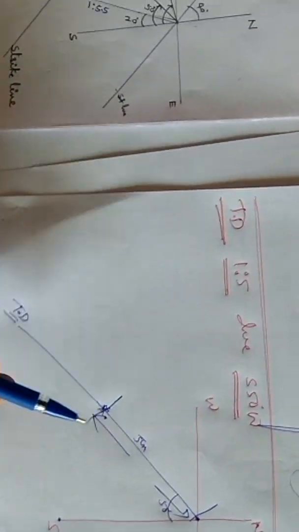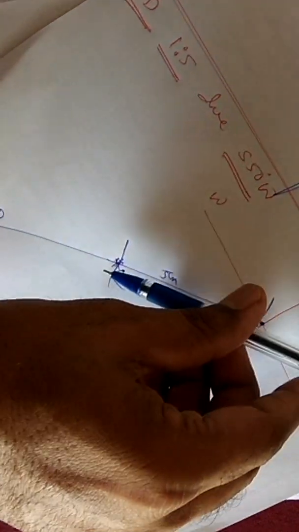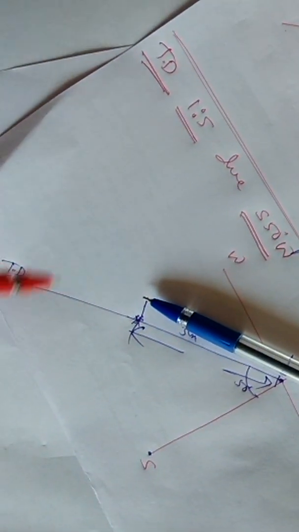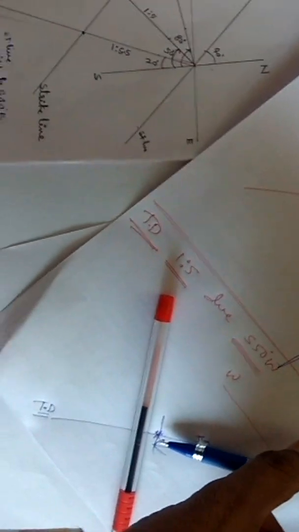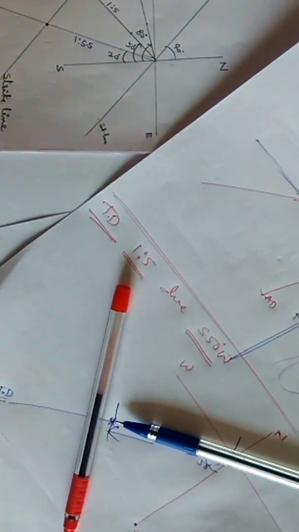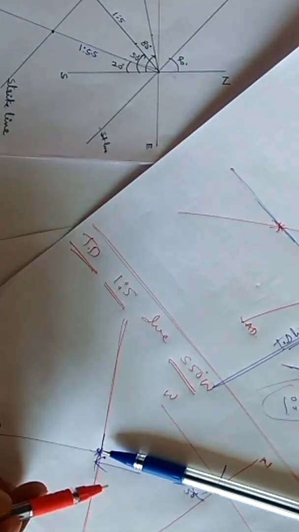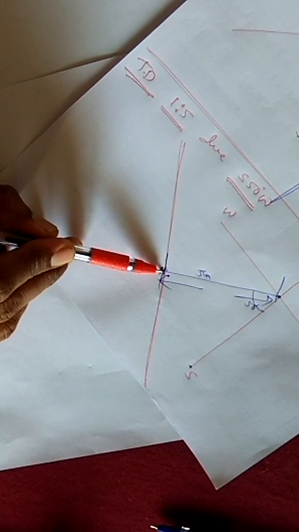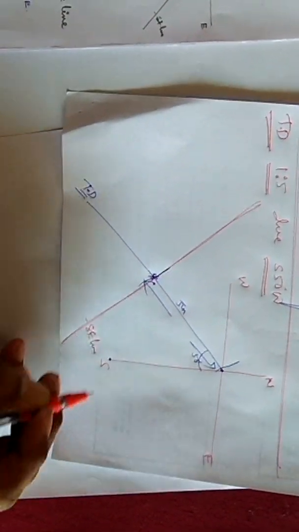Once you know this is the true dip, we already know true dip is always perpendicular to the strike direction. This is the true dip, and this is your strike direction. You have to draw a line which is perpendicular to this line, and one more point, that should pass through this point. Okay. This is the strike line.